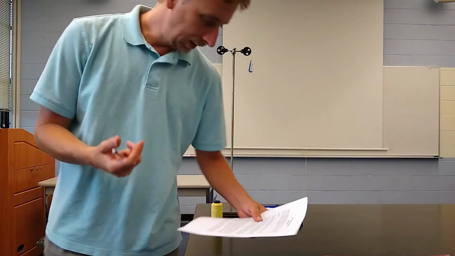Okay, so I just did steps 1 through 4 on your Atwood machine lab handout, which is on Canvas, of course, for you to print out and fill in as you go through this video. Steps 1 through 4 are the setup with the hangers and the pulley and the string and everything.